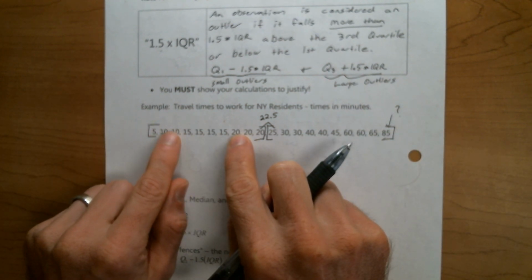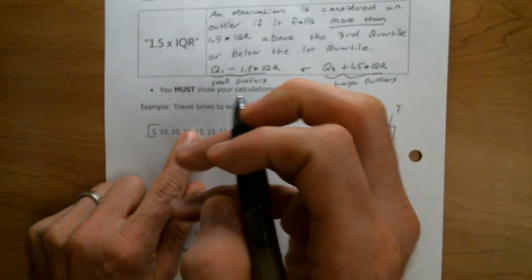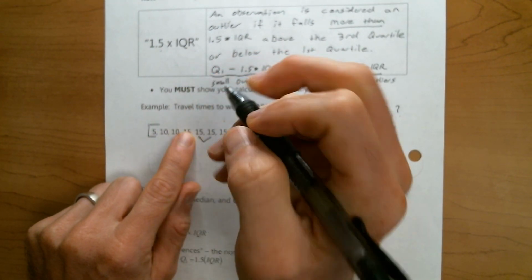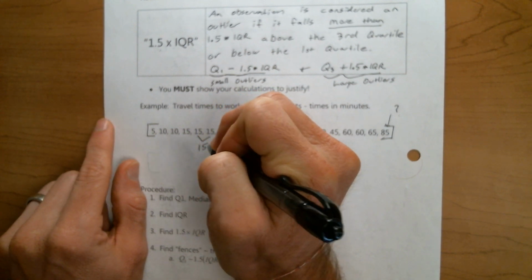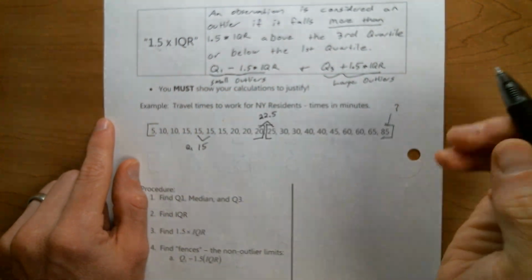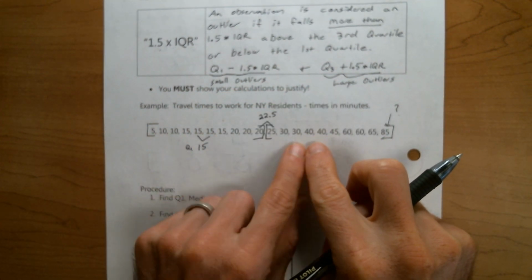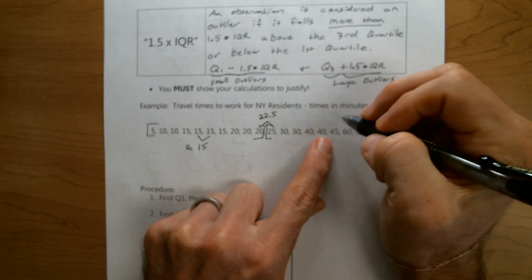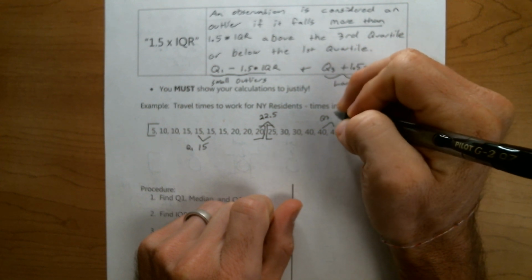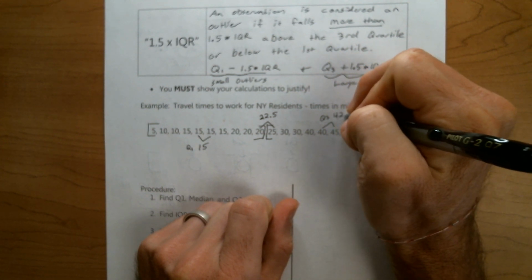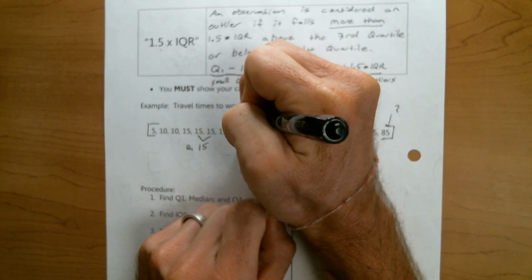The middle of 10 is going to be between observations 5 and 6. For this one, the average of 15 and 15 is just going to be 15. So that's our quartile 1. The middle of 1, 2, 3, 4, 5, this one and this one, 40 and 45, is going to be 42.5. Again, this is our median.